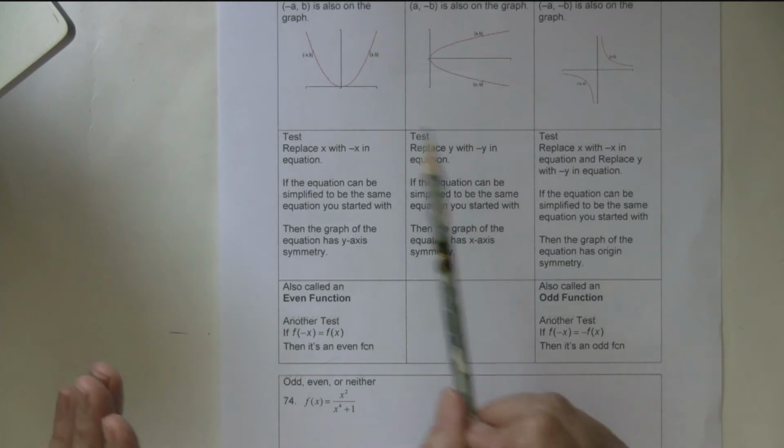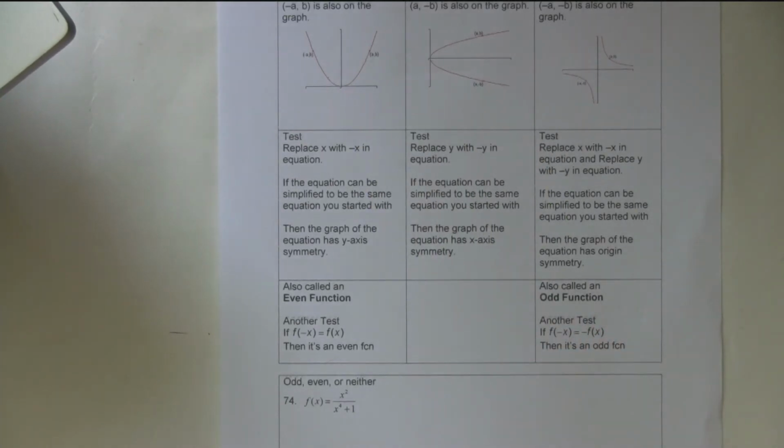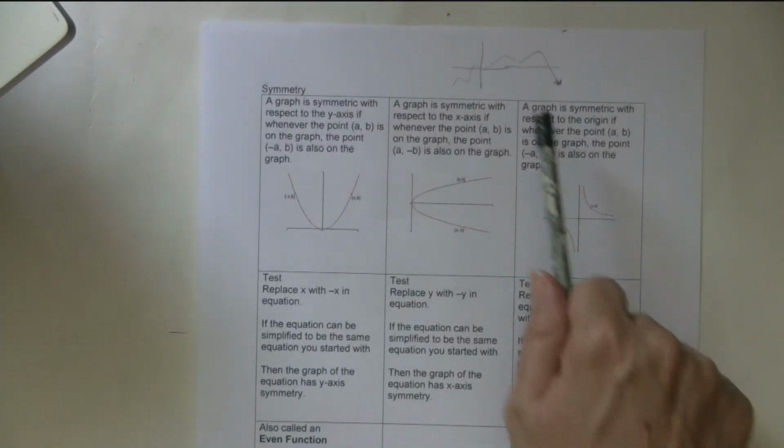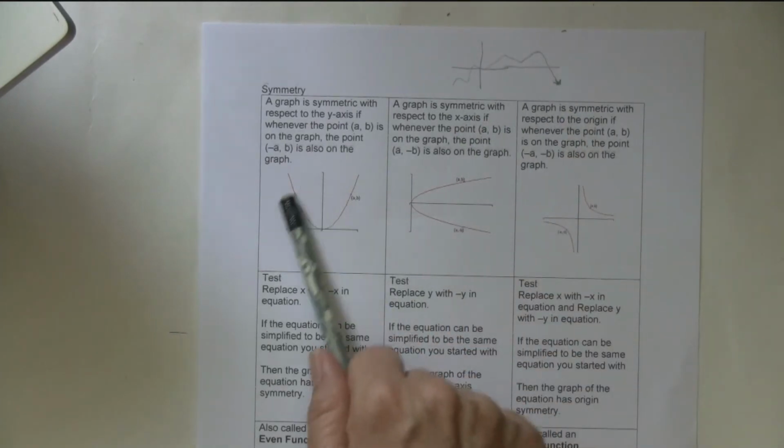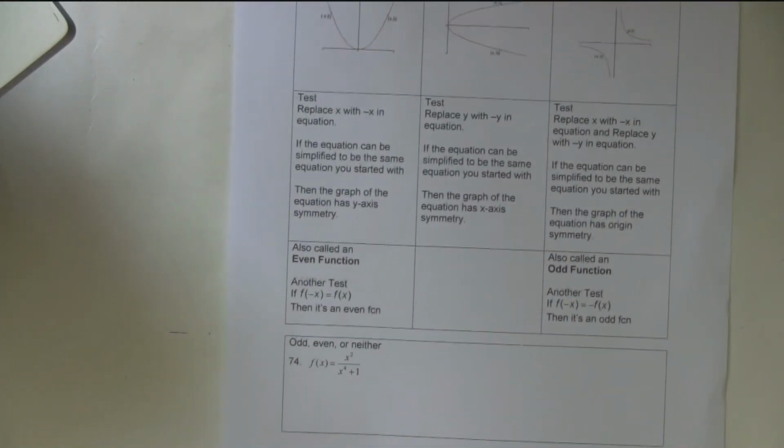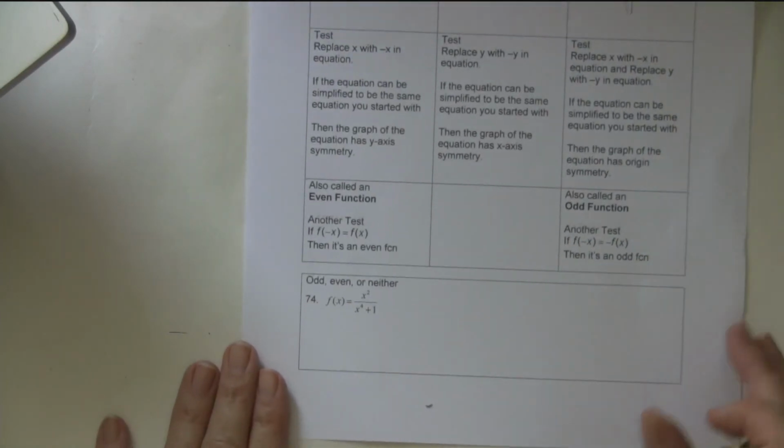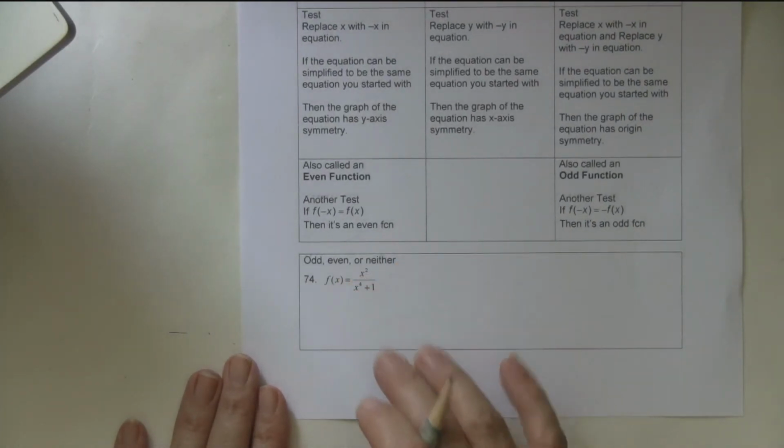Anyway, long story short, you can look at the graph and you can tell, and so if I gave you that graph, you'd have to say neither. If I gave you this graph, you could answer the question. Okay, so anyway, but you don't have to graph it. So I don't have to graph this one to answer the question.